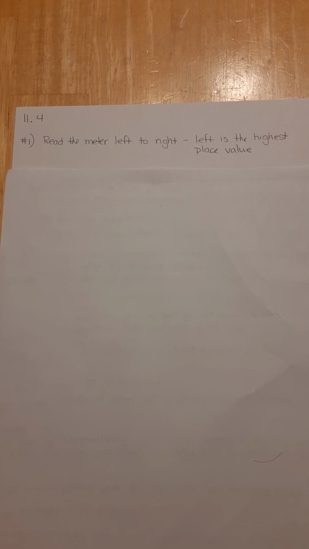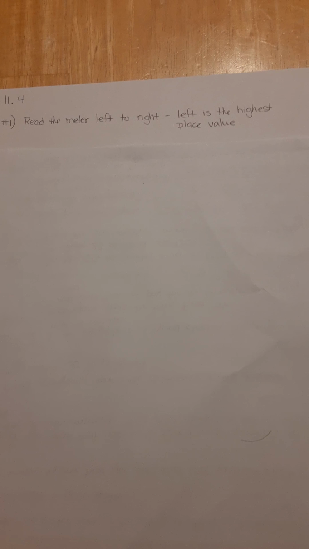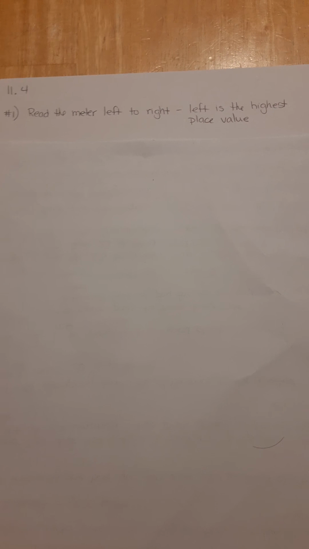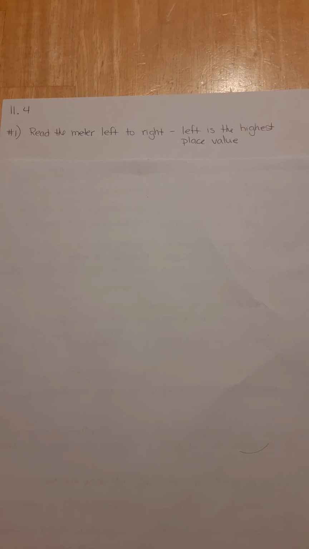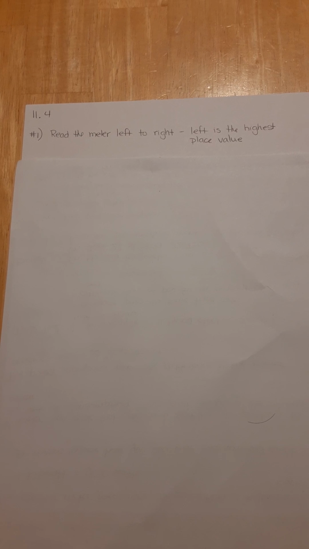And so, just like with electricity, we read from left to right, the left being your highest place value. We always use the number that it has just passed. So if your arrow is between a 3 and 4, like in problem number 1, the dial is right between the 3 and 4, we use a 3, okay? Because it has already passed the 3, we are not to 4 yet.